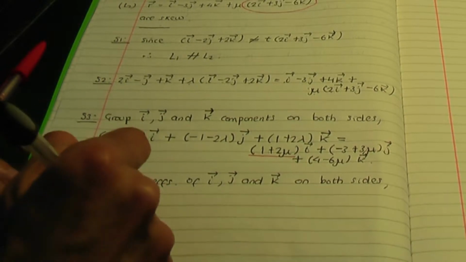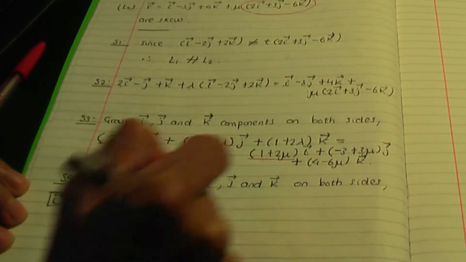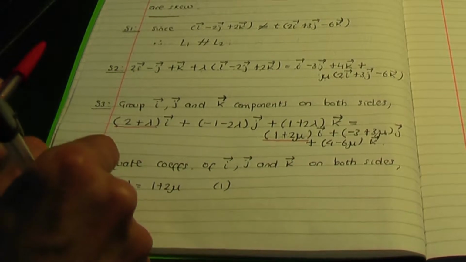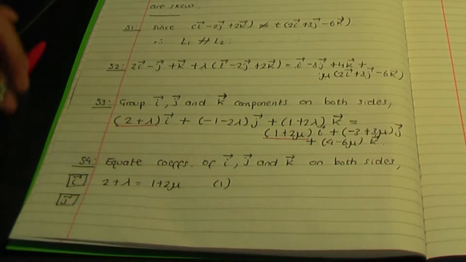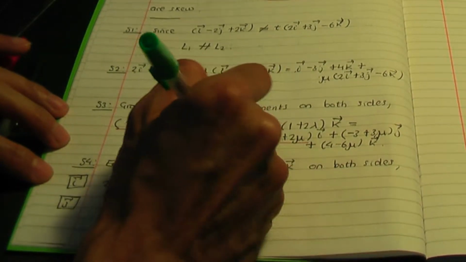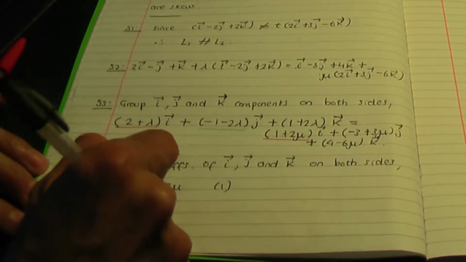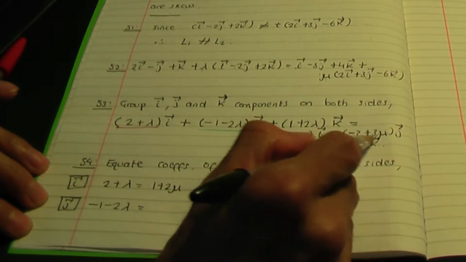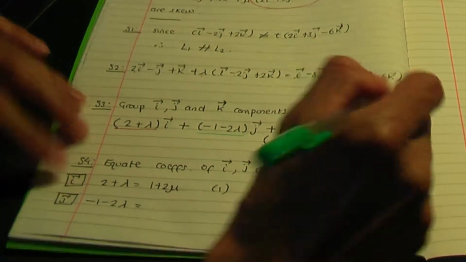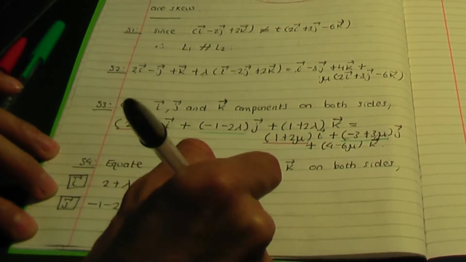So 2 plus lambda is equal to 1 plus 2 mu. Let's call that equation 1. If I do the same with the j unit vectors, taking a green pen, left hand side, minus 1 minus 2 lambda, is equal to, on the right hand side, minus 3 plus 3 mu. Let's call that equation 2.